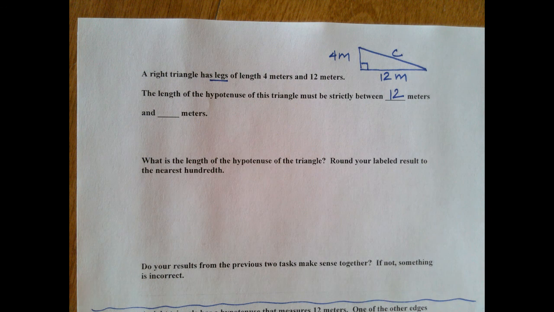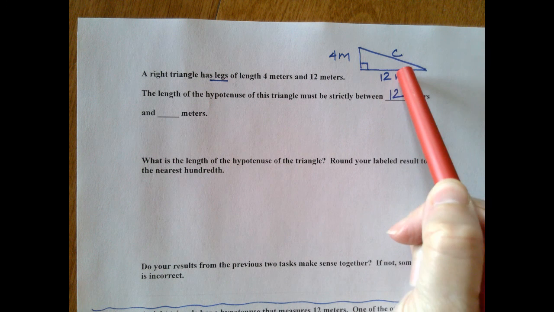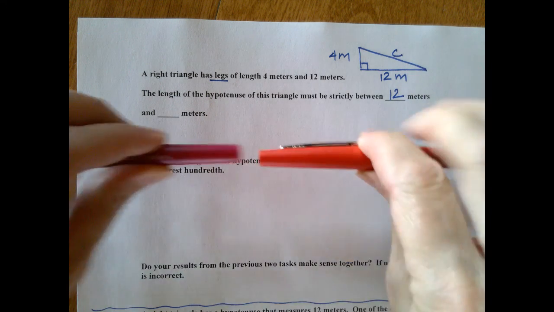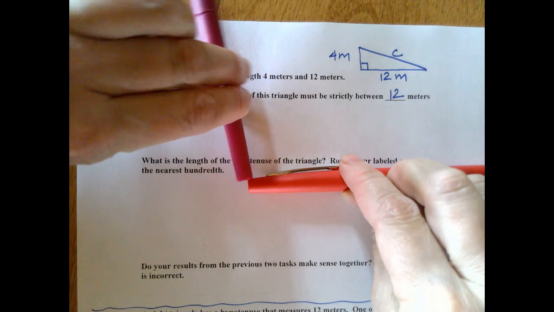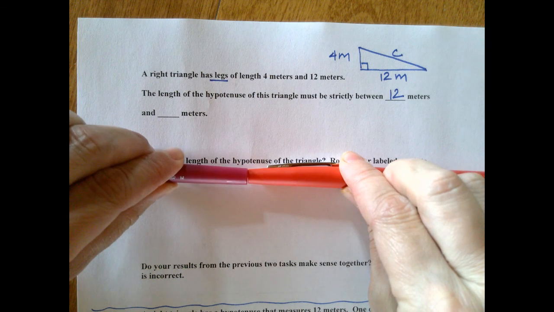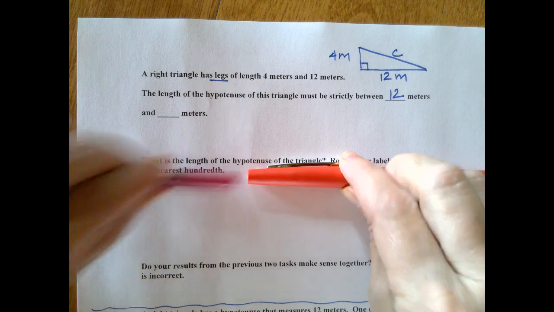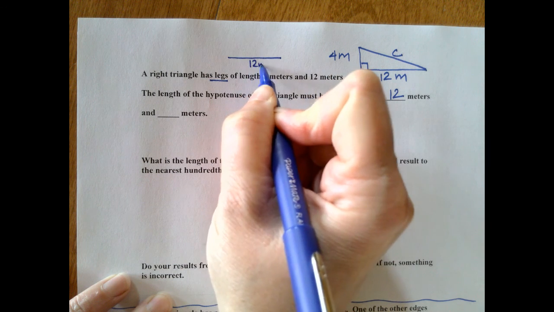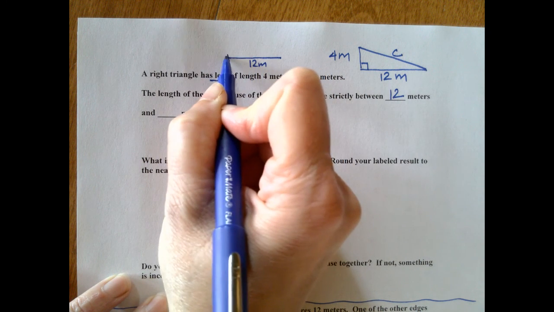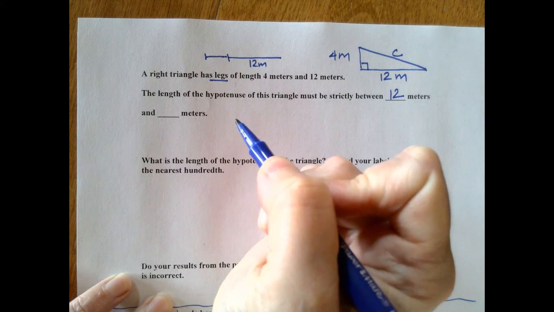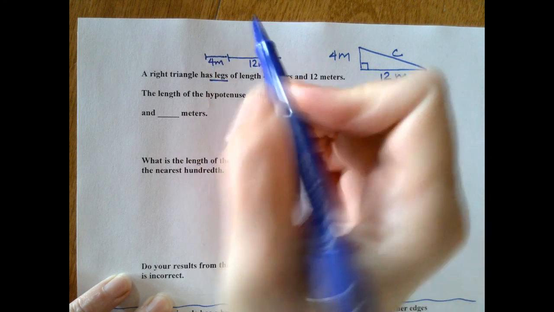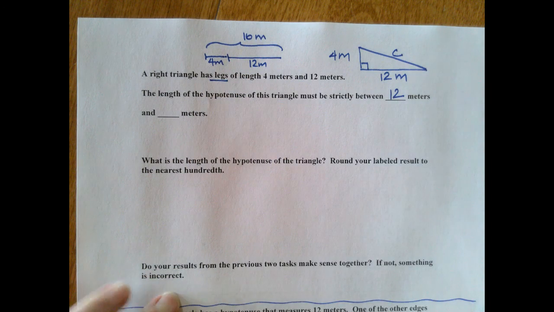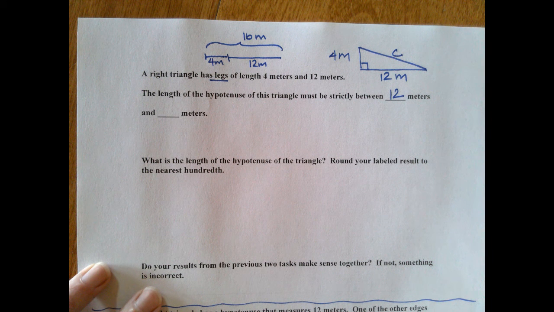So if we pretend that we could take our triangle and its two legs that we know everything about and open them all the way up so that things are oriented horizontally. It's like taking these two pens and tipping that height down so it's oriented horizontally next to the base. You would start with your base of 12 meters, tip that height down so it's horizontally next to the base. Its length is 4 meters. And that means those two added together would be 16 meters. That's the most the hypotenuse could possibly be.